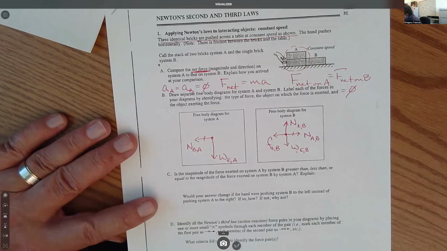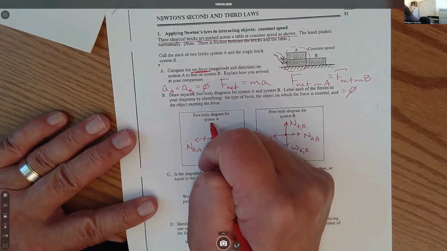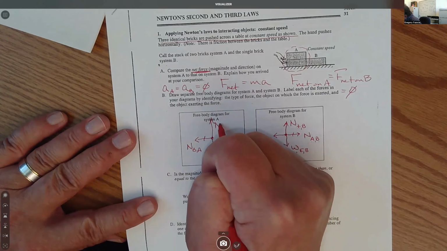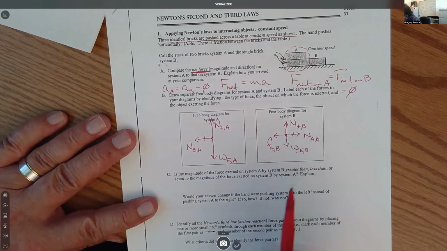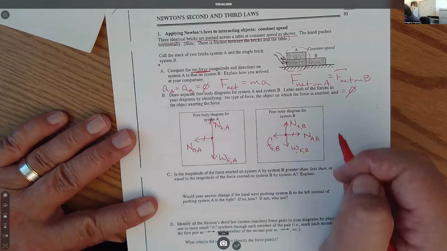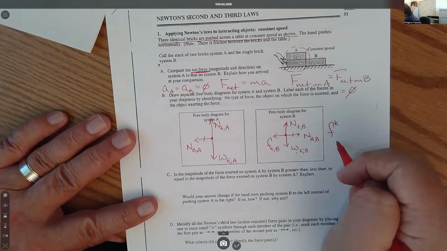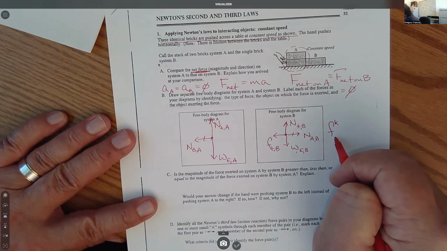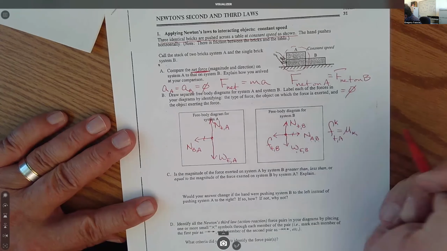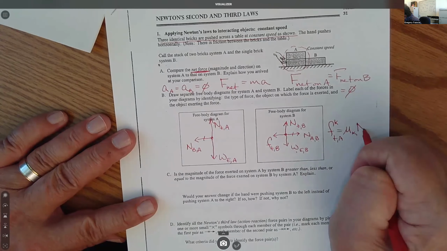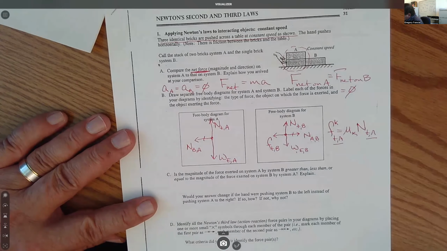If I look at the force exerted by the table, there's a normal force by the table up, and then there's a friction force. Now, the friction force we found in lecture, kinetic friction, because there's scraping going on, by the table on A is going to be the coefficient of kinetic friction times the normal force by the table on A. These indices always have to be the same.